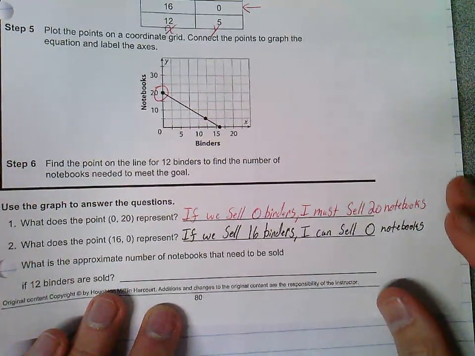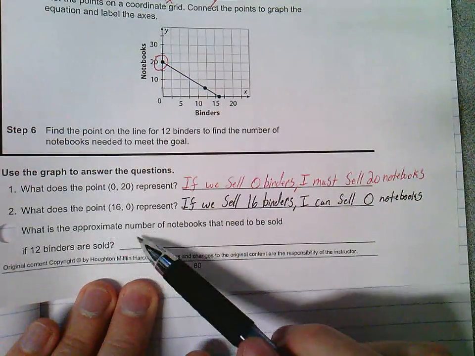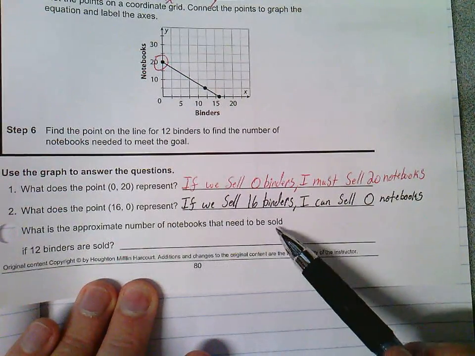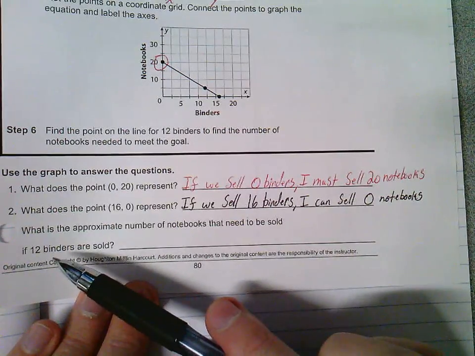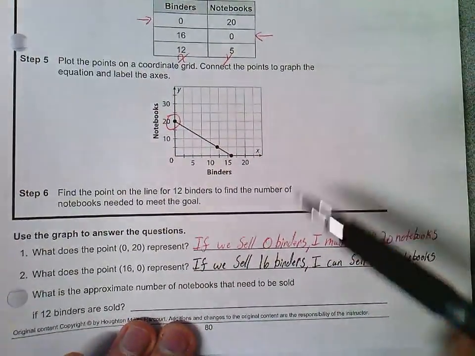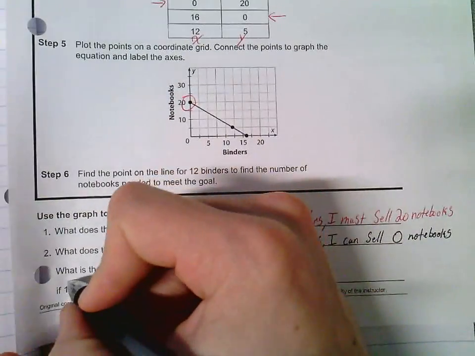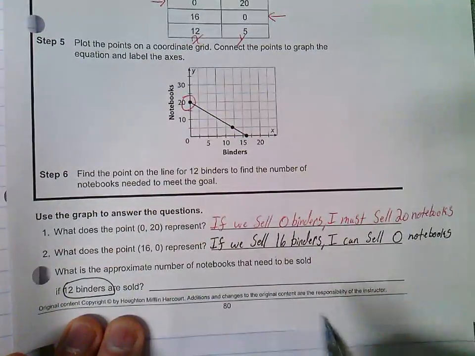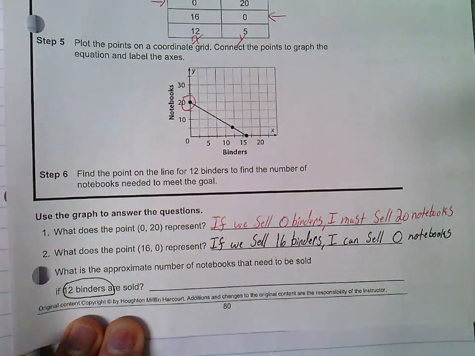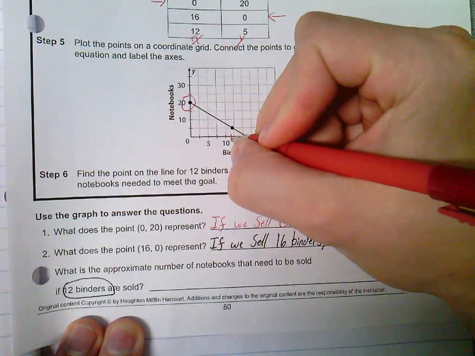All right, and this is the question that they asked us to really answer. What is the approximate number of notebooks that need to be sold if 12 binders are sold? So let's look at this graph one more time. I'm selling 12 binders. So I'll go to my binders axis, and I want to see where they sold 12.